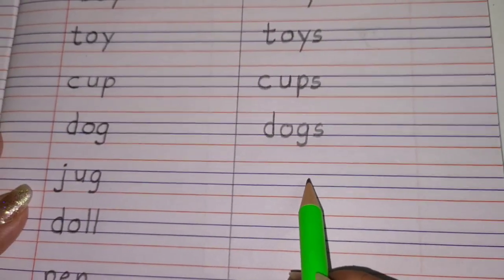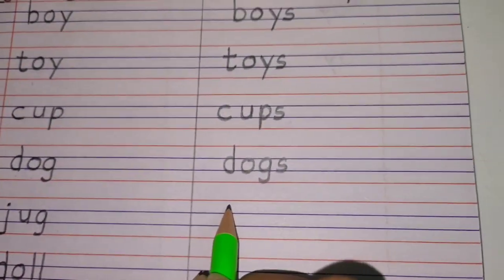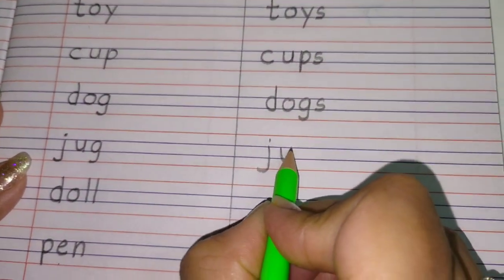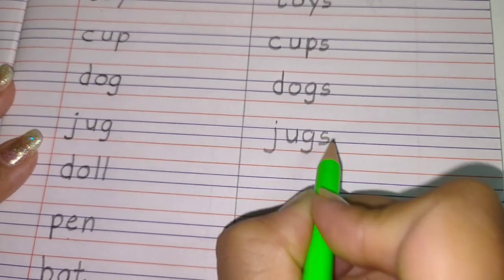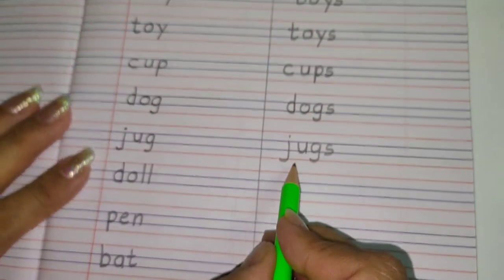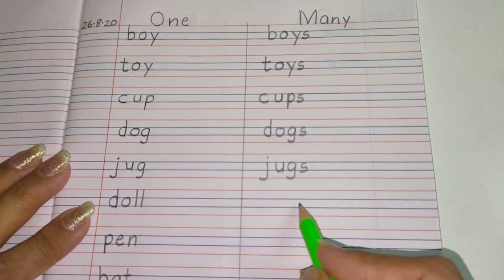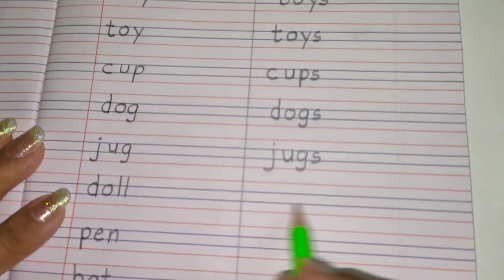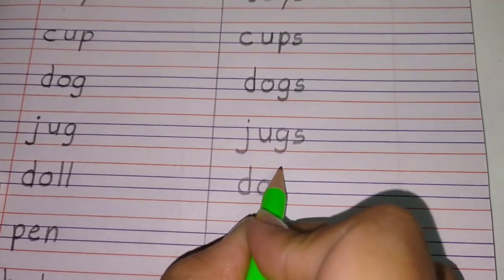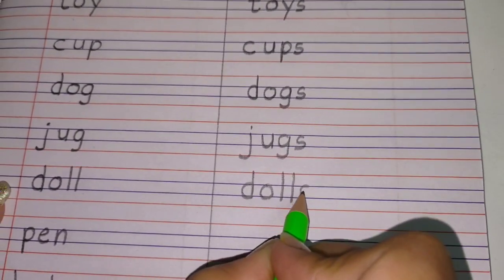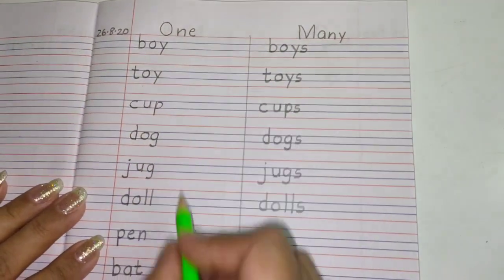Next, one jug. When there is more than one jug, it will become jugs. Very good. So J-U-G-S. Jugs. Jug, jugs. Next is one doll. And when there is more than one doll, we say many dolls. So the answer will be D-O-L-L-S. Dolls. Doll, dolls.